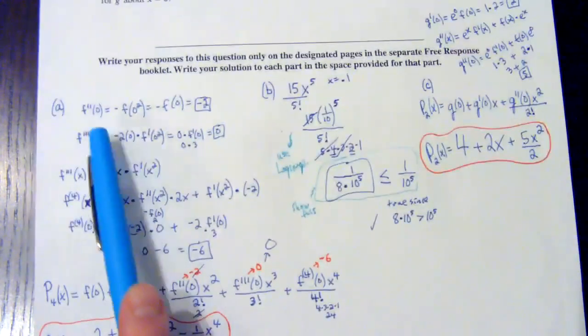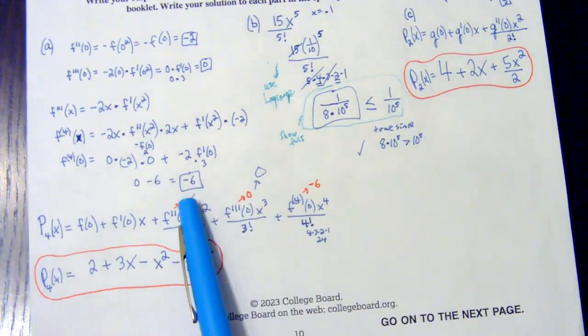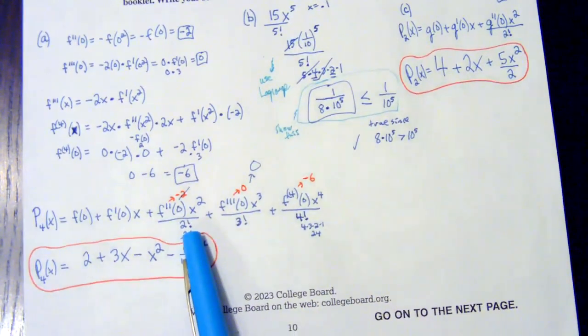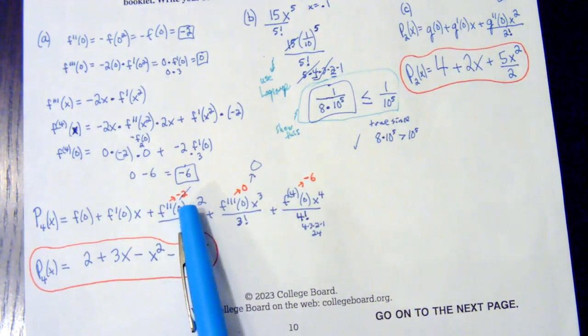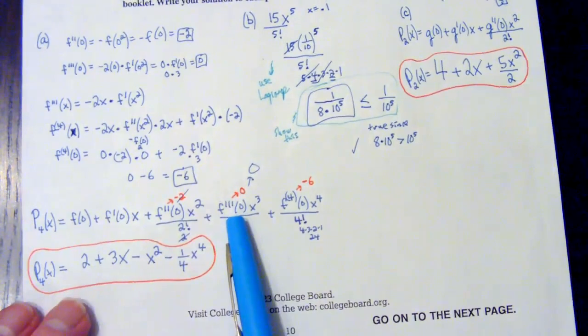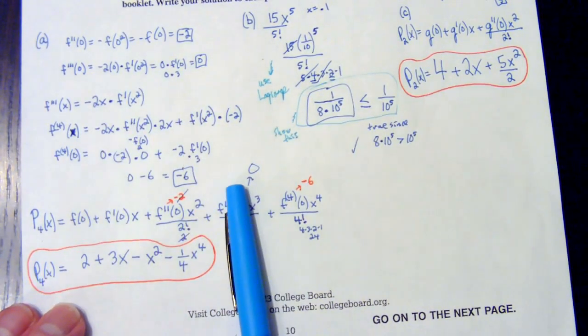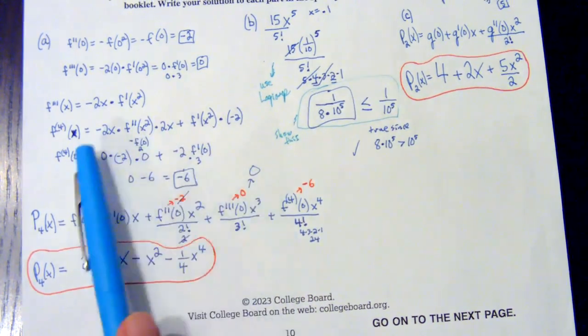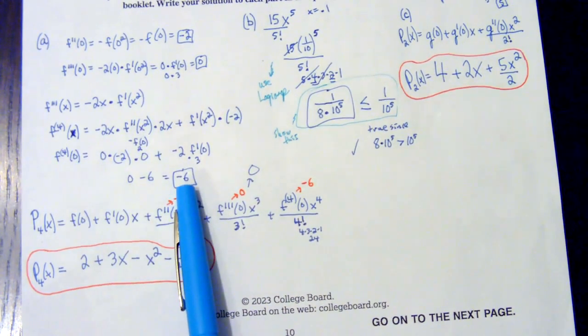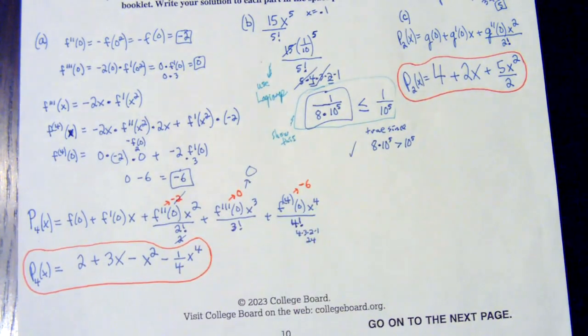F double prime is what we calculated up here, the negative 2. Negative 2 over 2 factorial is just 2 times 1, so I cancel out those 2's real quick and add the negative x squared right there. F triple prime of 0 we said was 0, so that was 0 times stuff, and that whole term went away. And then the fourth derivative, we found that to be negative 6, so I plugged in negative 6 right there. And that was x to the fourth over 4 factorial.